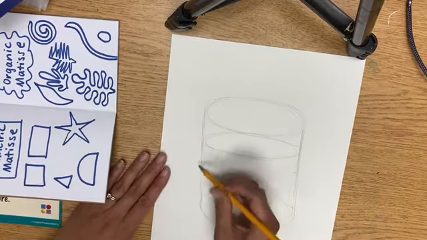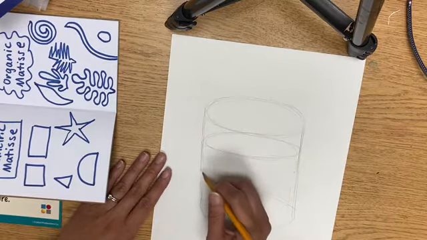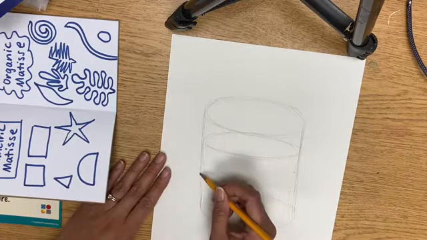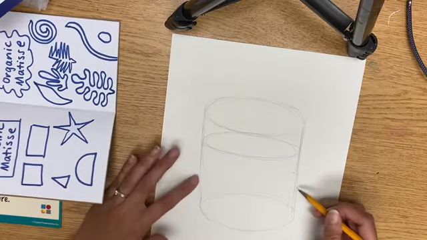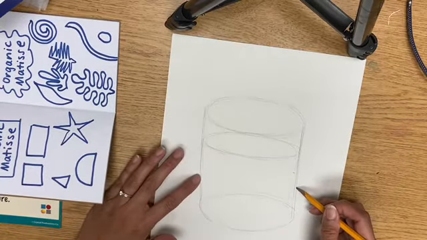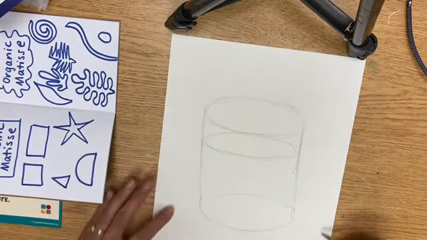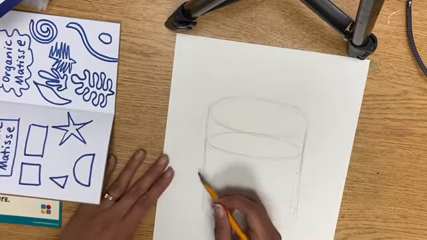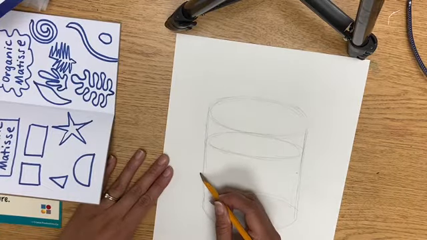Okay, after that, let's draw the rounded table. Actually, you can choose what shape you want your table to be. So you can do a circle table, a square table, but make sure it comes out from the side of your cylinder and curves around to the front. So let's just be different. I'm going to do kind of a triangular table.